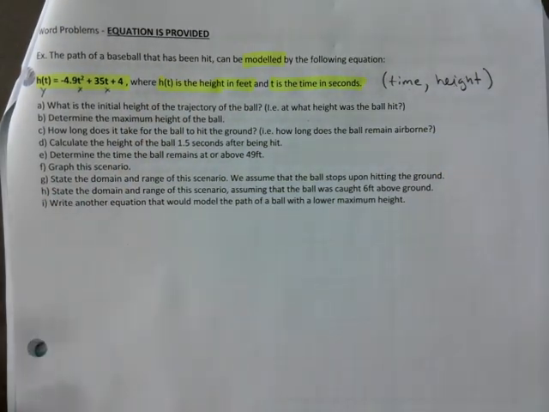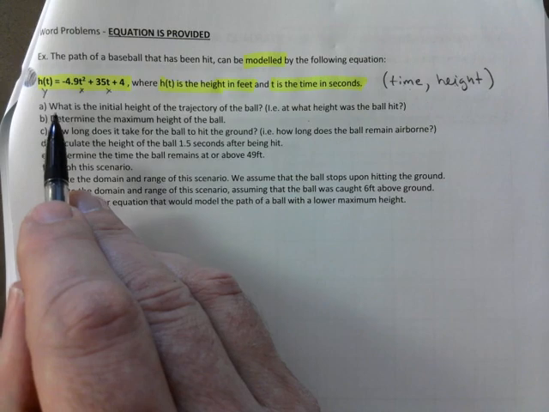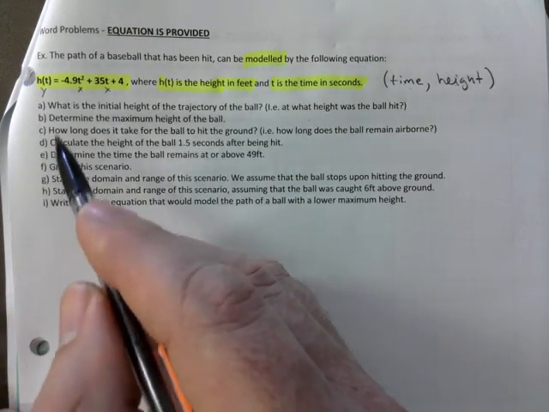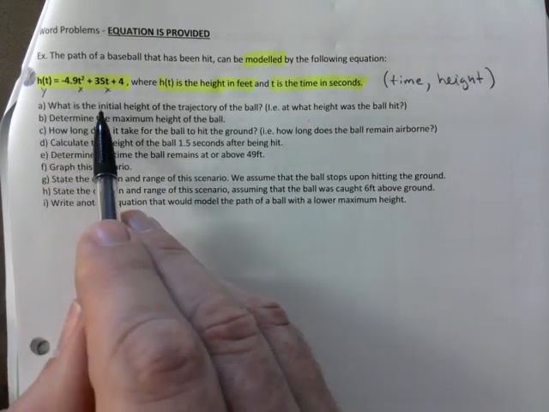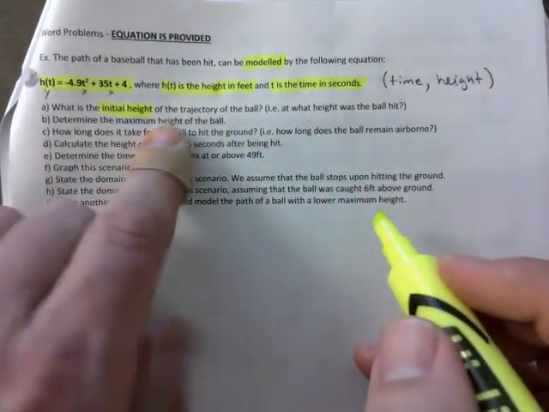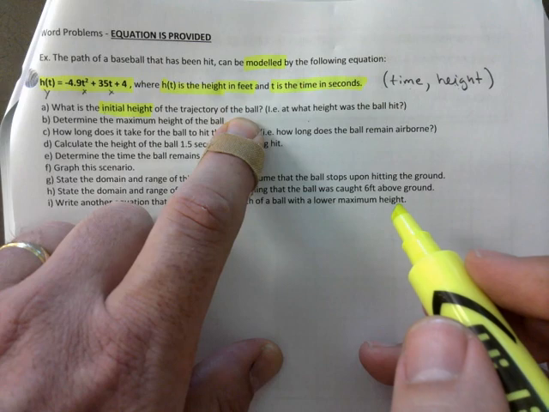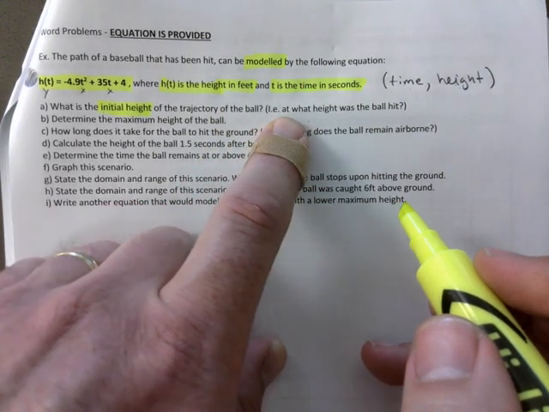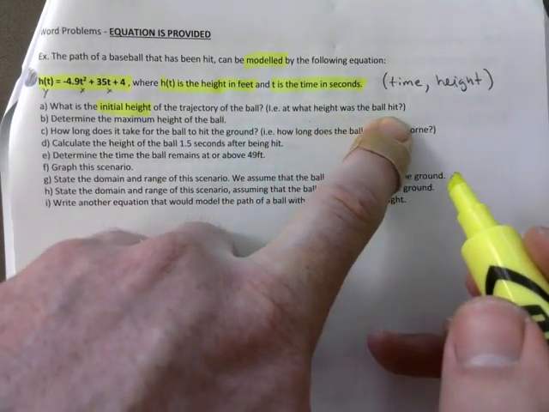Okay, so A is asked. Look at all these questions. Isn't that crazy? Anyways, what is the initial height? What's the initial height of the trajectory of the ball? In other words, at what height was the ball hit?